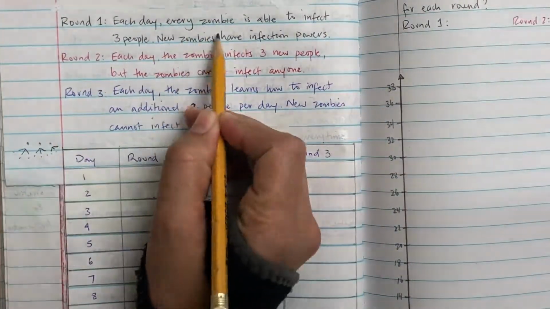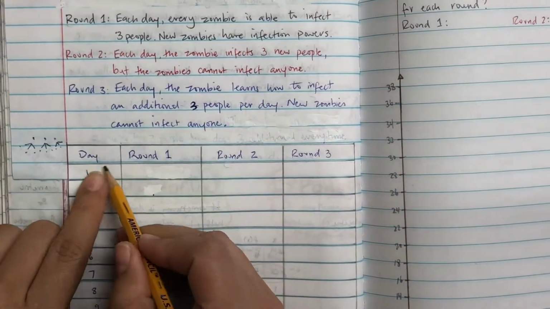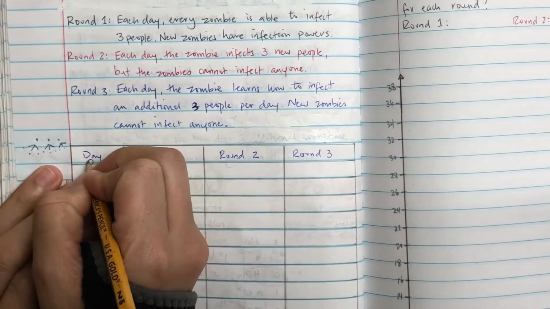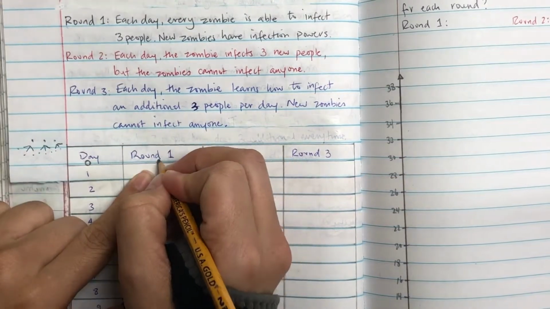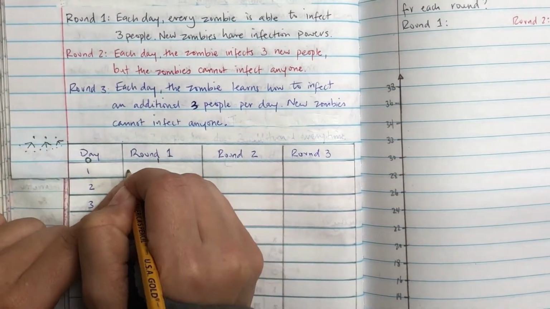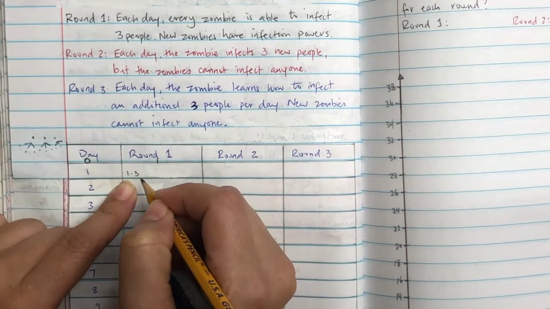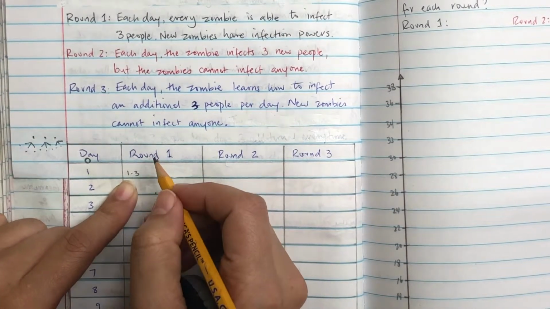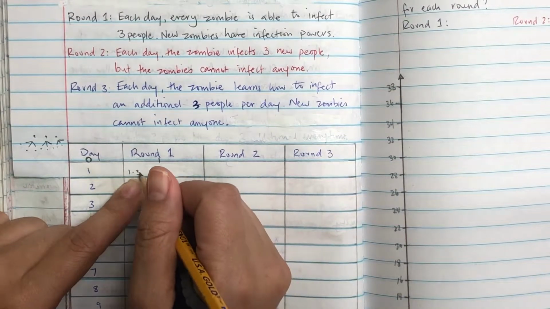Every day, each zombie is able to infect 3 people. New zombies have infection powers. So when you first start off on day 0, how many zombies do you have? 1. That person infects 3 new people every day. So you're going to do 1 times 3 plus the one that's already there to give you a total of 4 on day 1 after you infect 3 people.